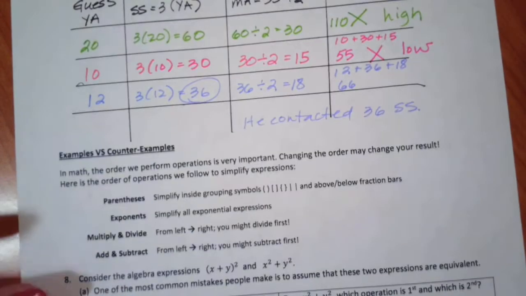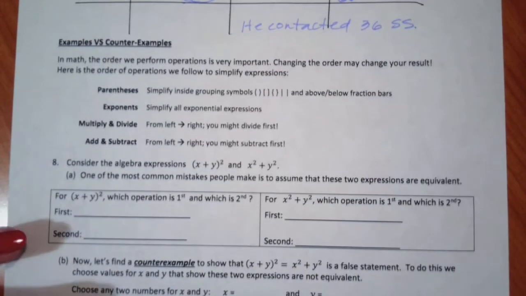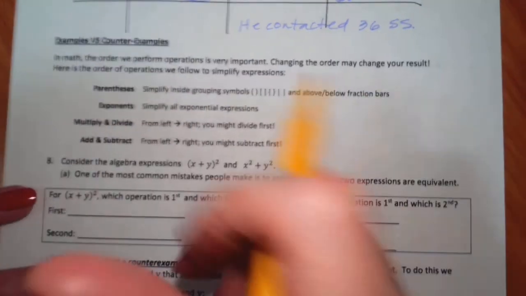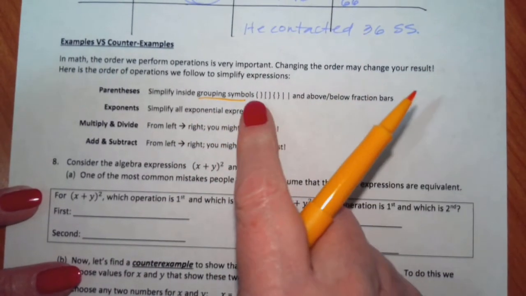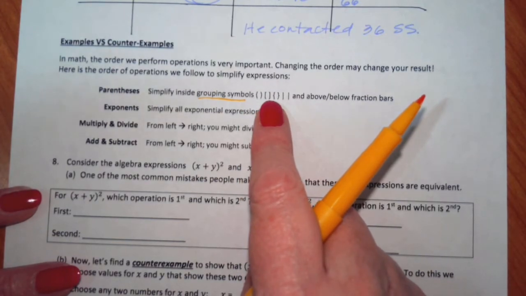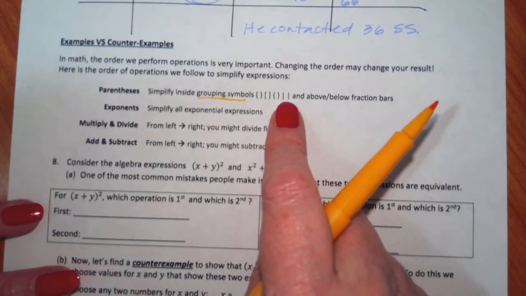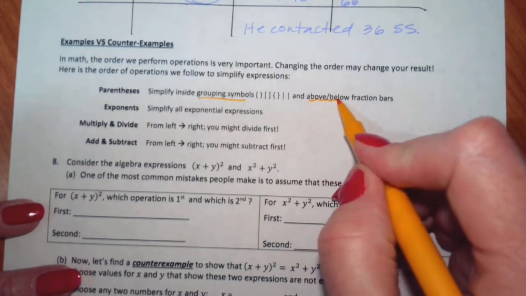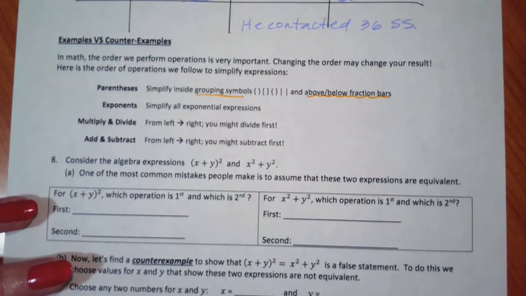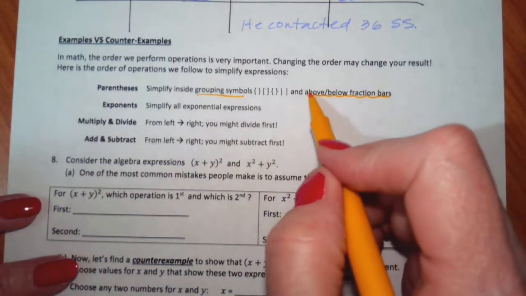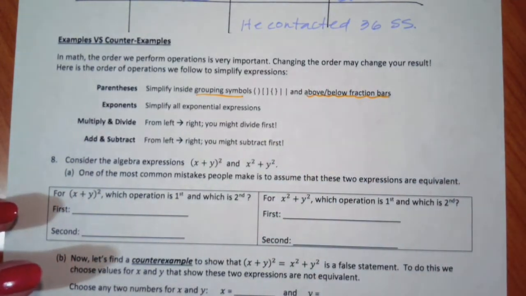Okay. All right, now we did do this in class, so I'm going to go back over it very quickly. Order of operations, some of you have probably heard PEMDAS. I didn't hear that until I started teaching. But it expands a little bit. Parentheses actually become grouping symbols, which can be parentheses, brackets, braces, absolute value, and fraction bars. You have to do everything above, everything below, and then do your division.